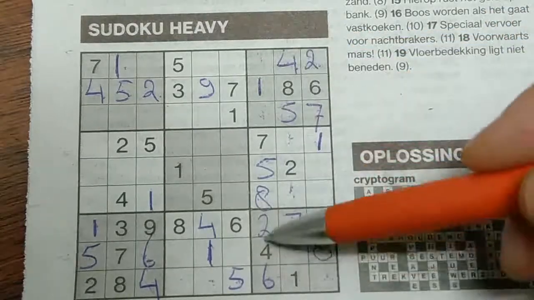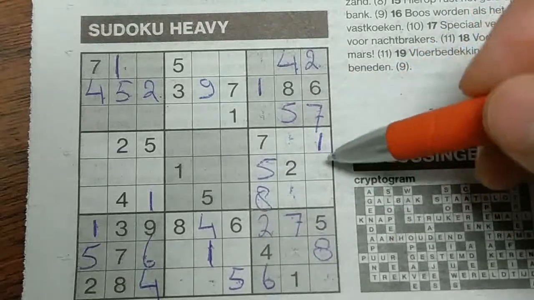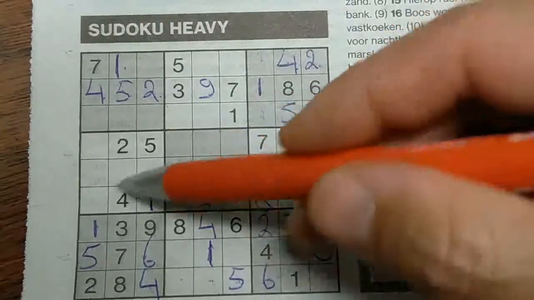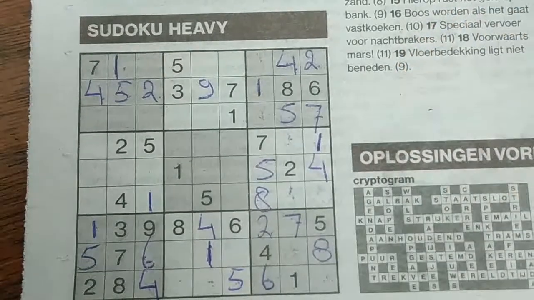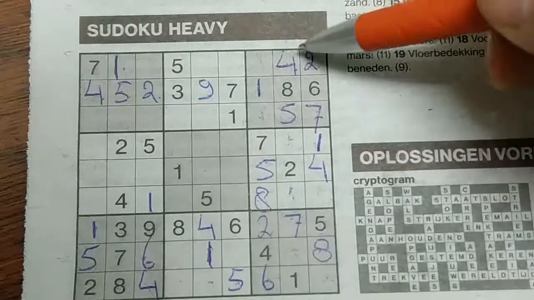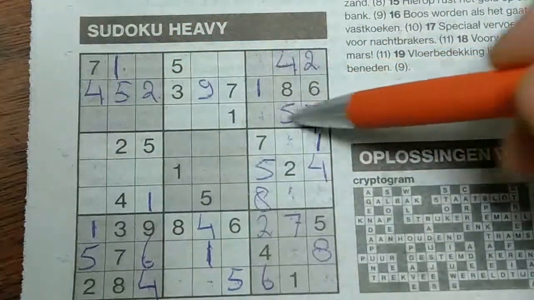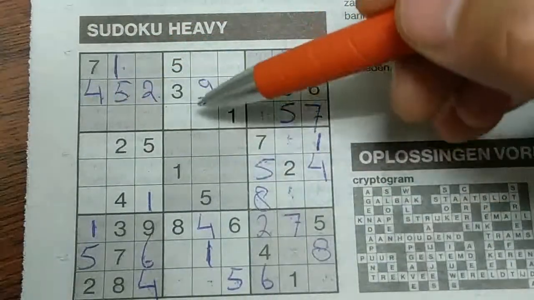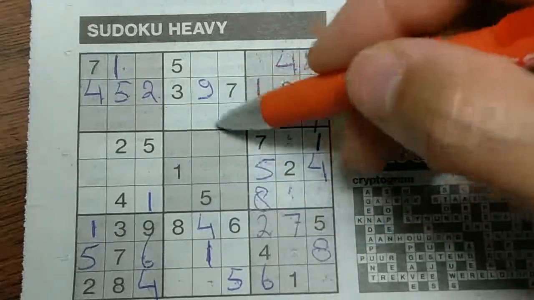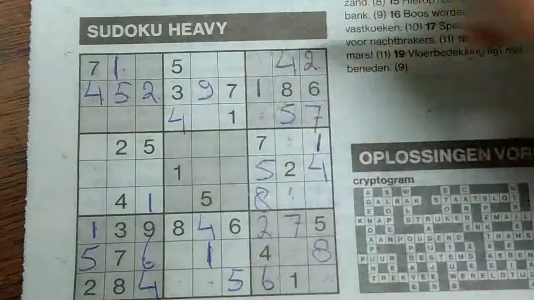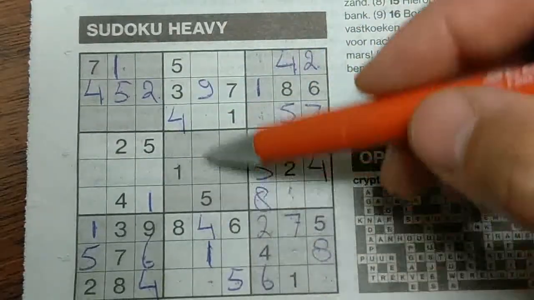4 in this column, 4 in that column. So in the last column, the only 2 places for 4 is here or there, but I see here 4. So no 4 there, 4 must be here. 4 in the first row, 4 in the second row. So in the third row, the only 2 places for 4 is here or there, but we have a 4 here, so no 4 there. 4 must be here.